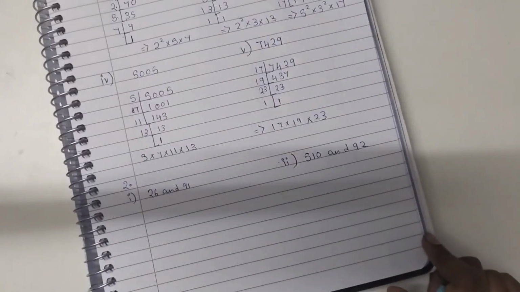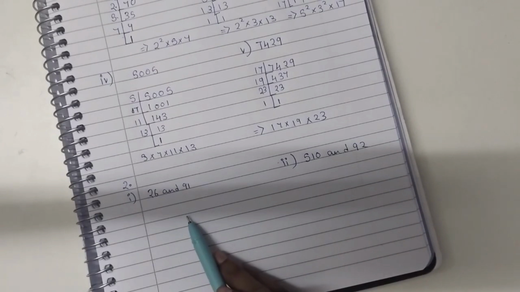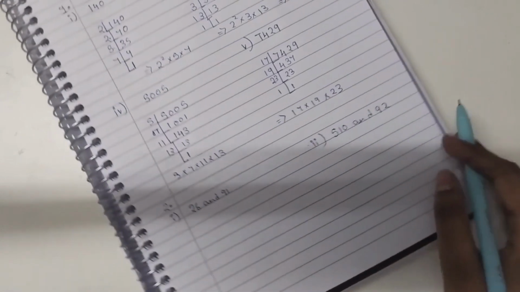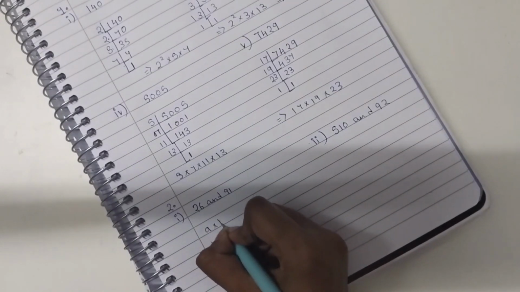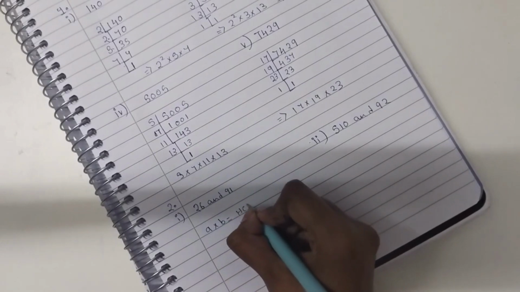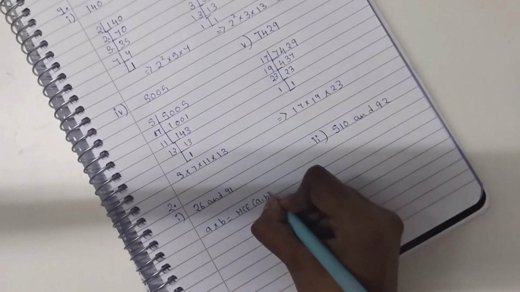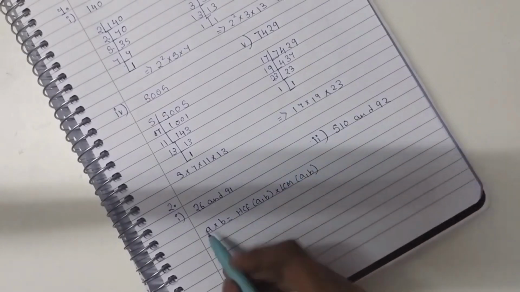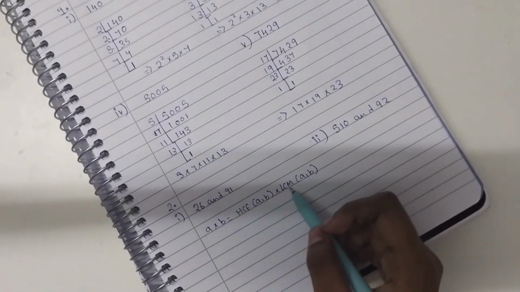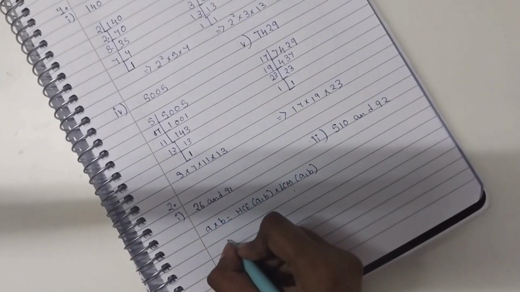On to the second question, they've asked us to find the LCM and the HCF of the following pairs of numbers, and we also have to verify that the LCM and the HCF of the two numbers is equal to the product of the given two numbers. So in order to prove that the product of the given two numbers, which we can consider as A times B, is equal to the HCF of A comma B times LCM of A comma B, we need to first find the HCF and the LCM of 26 and 91.